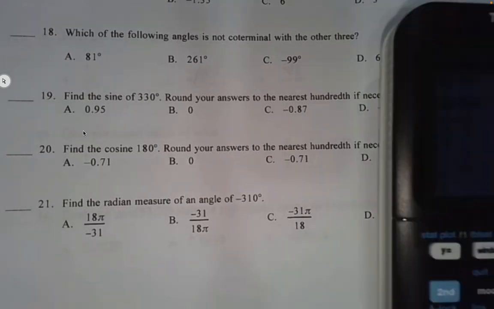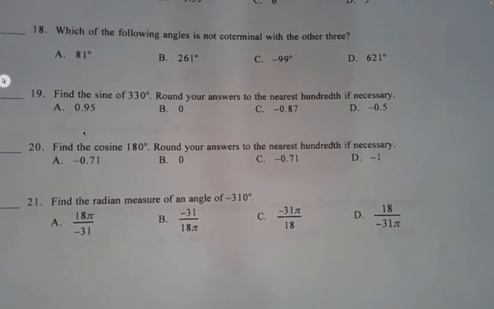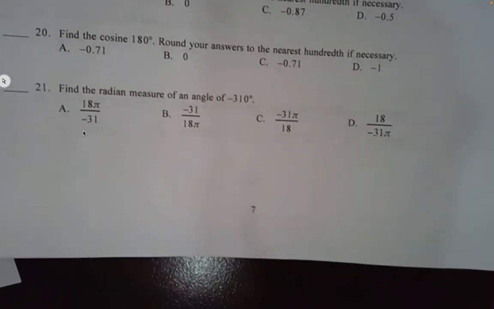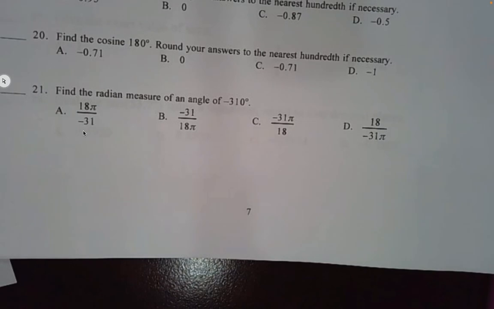So let me write it on the board. How do you know what to do? If you need a radian, then that means you need a pi. What's equal to pi? 180 degrees. Those are the same thing. So what is negative 310 over 180? What does that reduce to? Negative 31 over 18. Yes. And then here's your pi. Which answer is that? C.